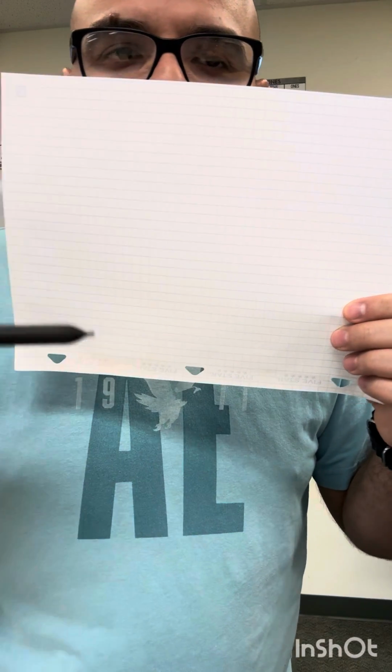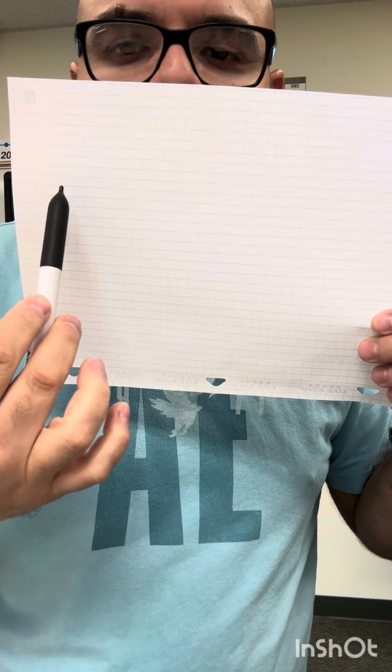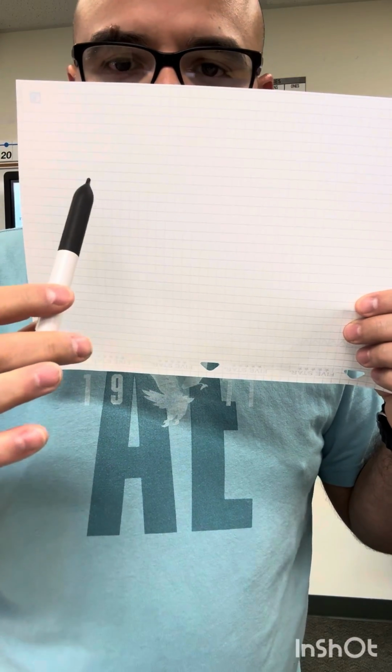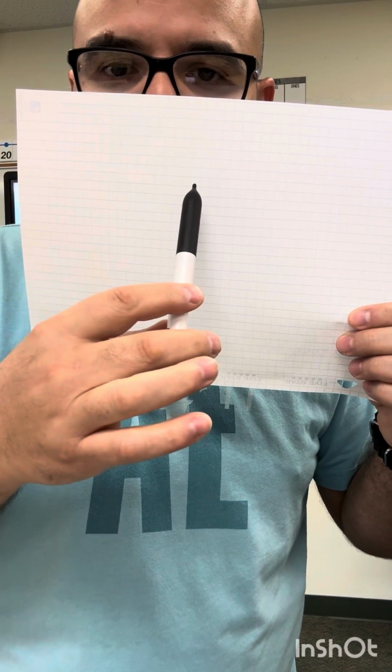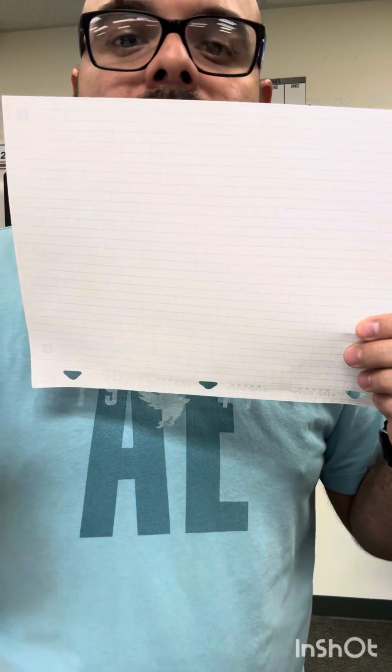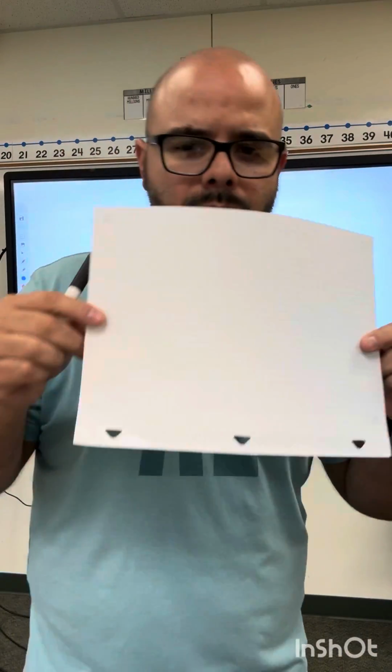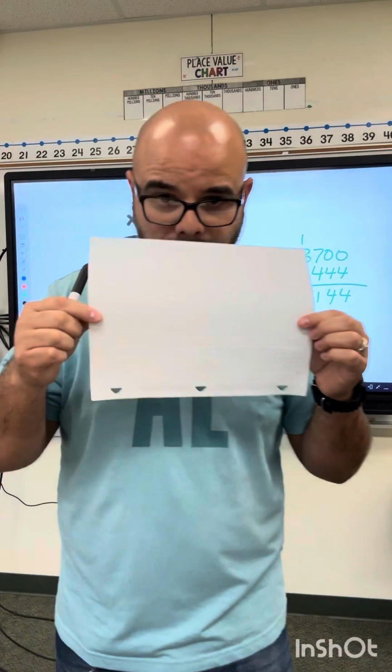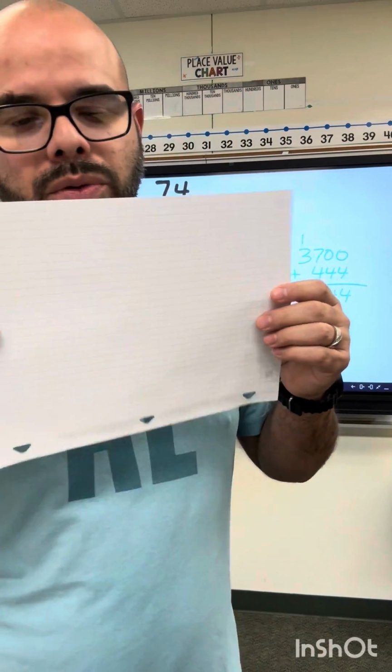But this is more of a visual, so they could visualize, for example, 20 times 10, you would put 20 little cubes times 10 going down. And they would probably need this later on when they figure out area for a rectangle.